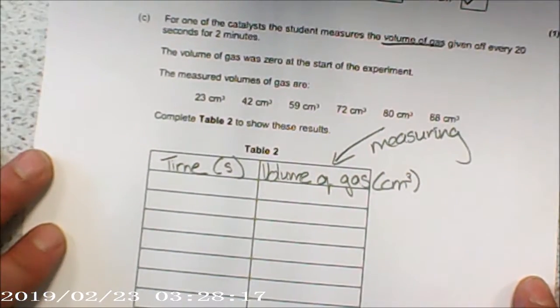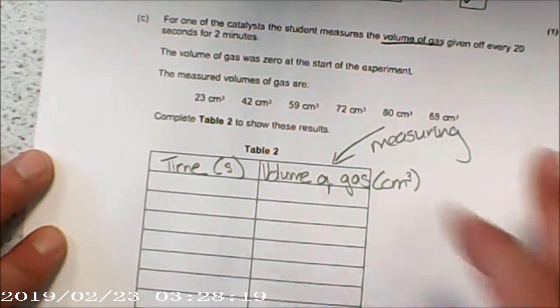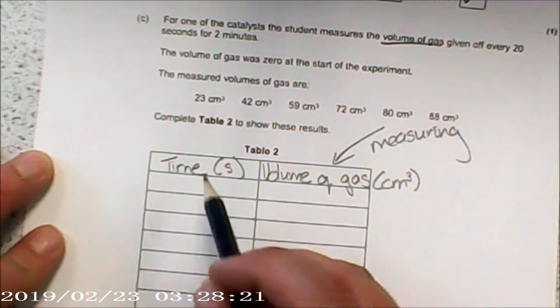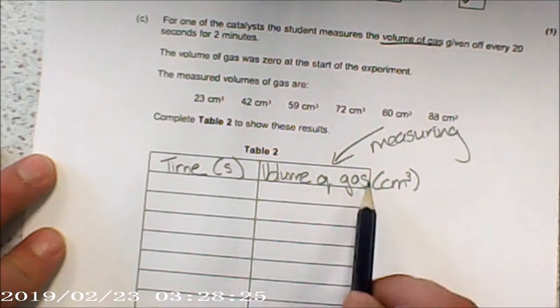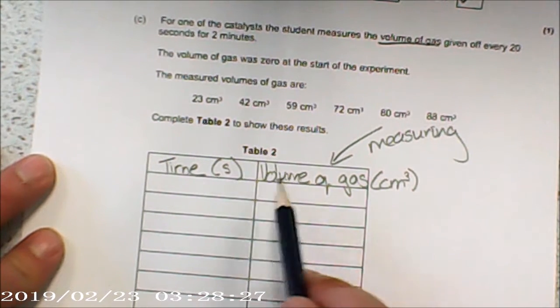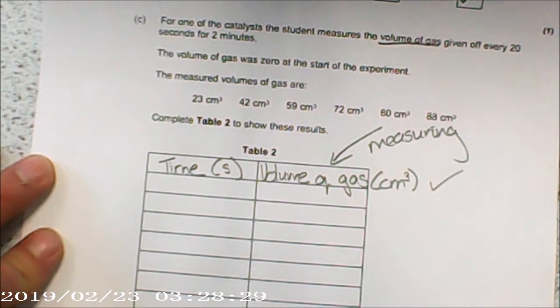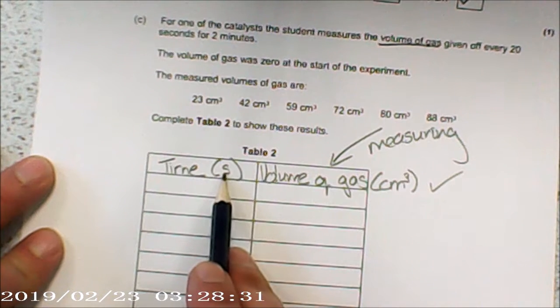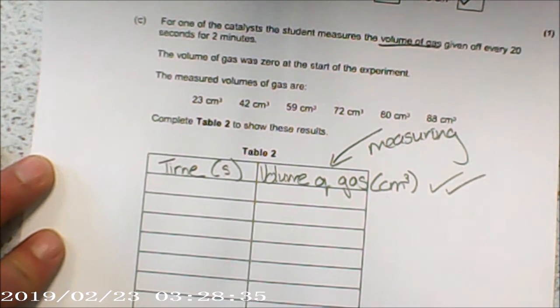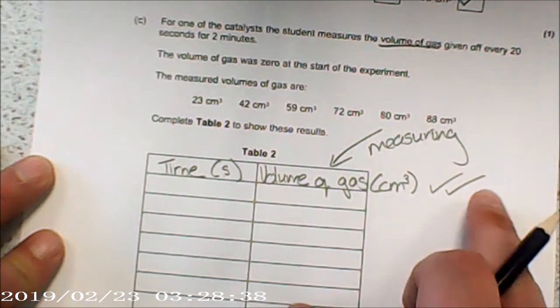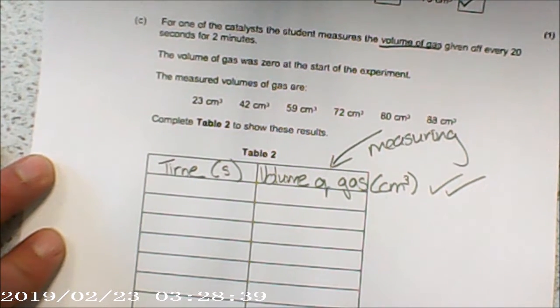Okay. Now, marks. That's 2 marks already. You get 1 mark if you've written time and volume. If you put volume of gas, great, but they're looking for the word volume. So if you've got time and volume, 1 mark. If you've got seconds or S and centimeters cubed, then that is the second mark. So 1 mark for the title, second mark for the unit.